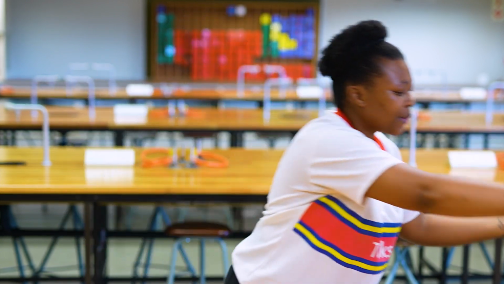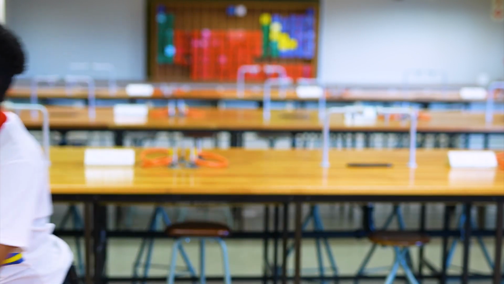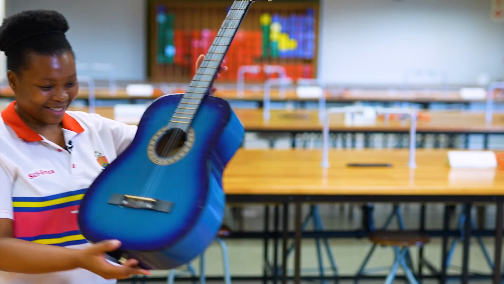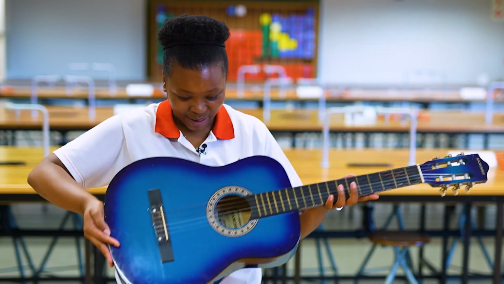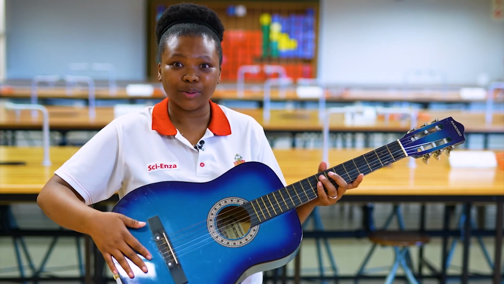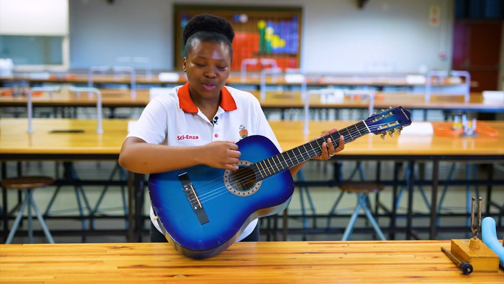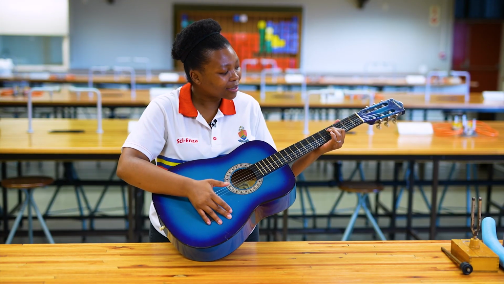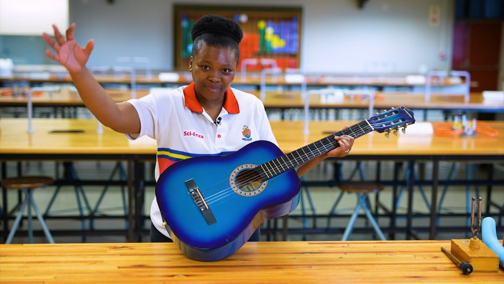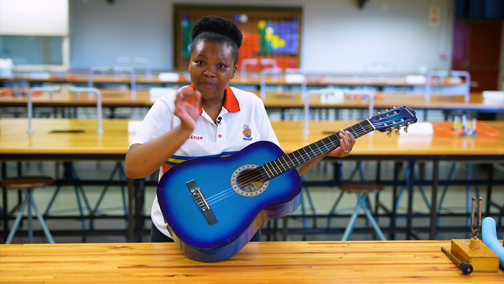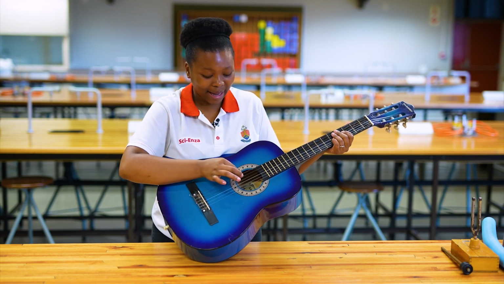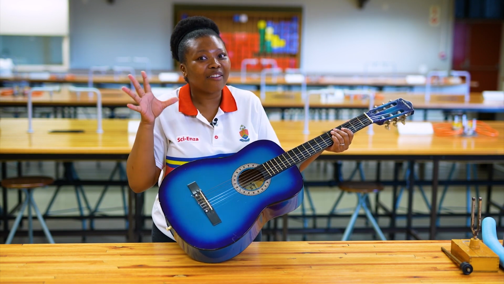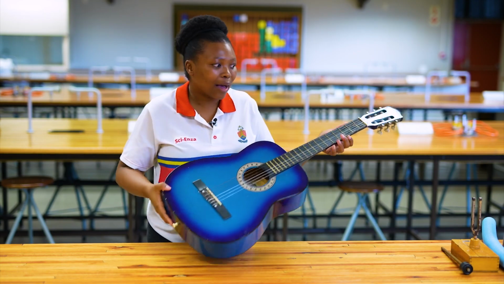Now, another instrument is a guitar, a beautiful guitar. Now, how we produce sound is simply strumming the strings or just plucking one. So as I pluck a string, it is vibrating and causing a sound. As you can see, we produce these sounds differently in different instruments.